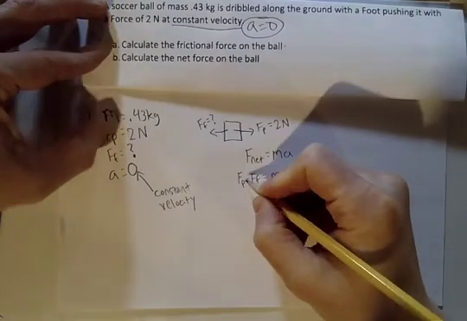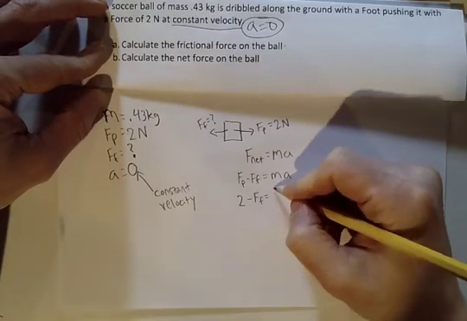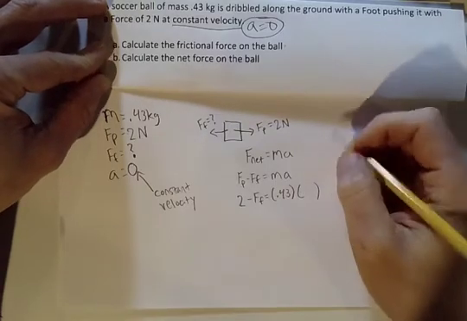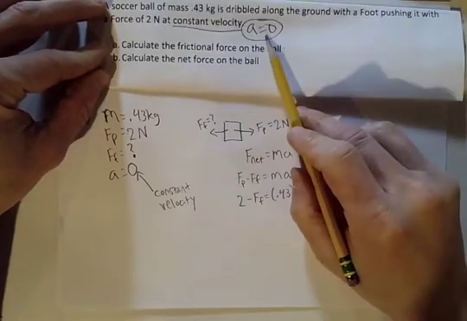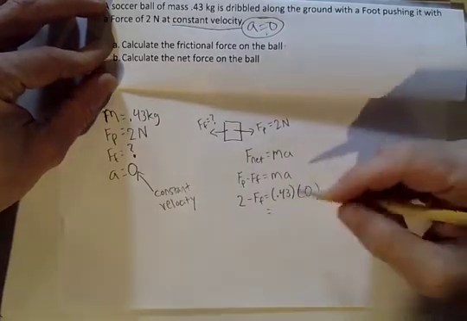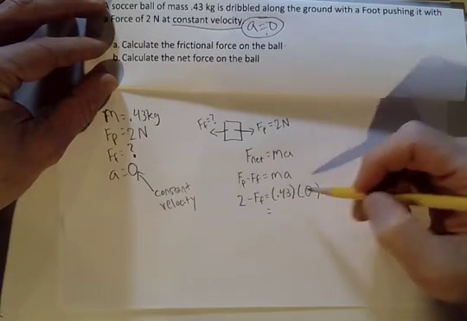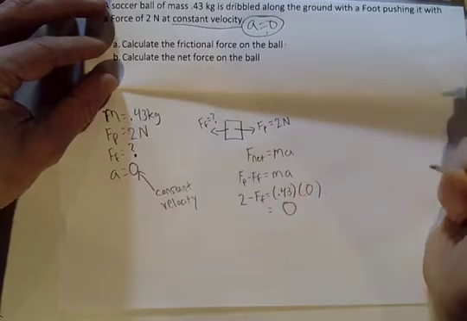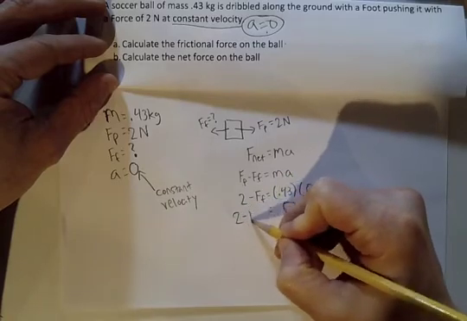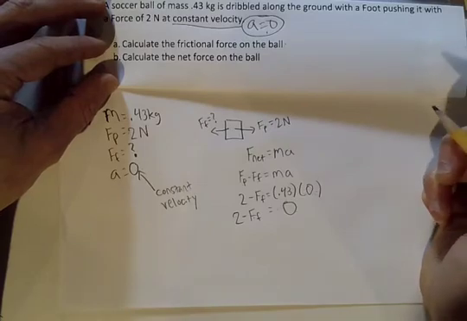We could plug in the FP from our list is 2 minus FF equals M is 0.43, and A, oh, they didn't tell us what A was, but we knew because it said constant velocity that A is 0. So what you're going to notice is that when A is 0, on the right side, 0.43, whatever the mass is, this time it's 0.43 times 0, is just 0. Alright, so it's going to make things a lot easier. On the left side, we'll rewrite it, 2 minus FF, but equals 0 on the right side.